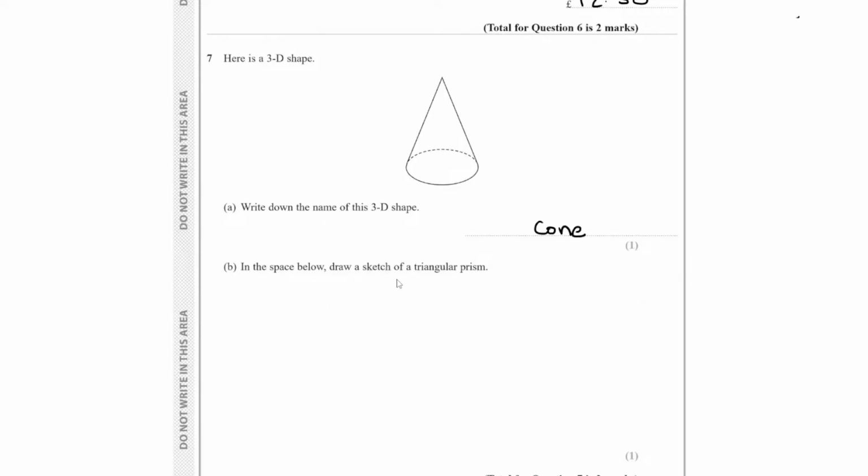Part B, in the space below, draw a sketch of a triangular prism. So any kind of triangular prism, I was thinking just to draw a triangle and then make it 3D. Like this. You could draw additional lines like that if you wanted to. I don't think you have to though. Maybe something like that. You could draw it vertically. You could draw it as a right-angled one if you wanted. That would also be fine. Any type of triangular prism. They haven't been that specific. As long as it's some kind of triangle and then it becomes a prism by being 3D. So that's for 1 mark.